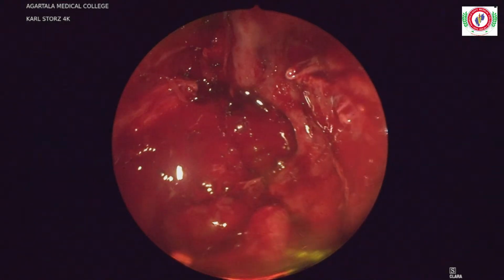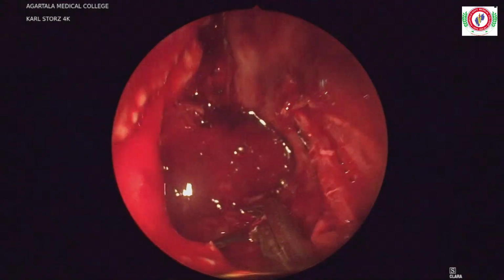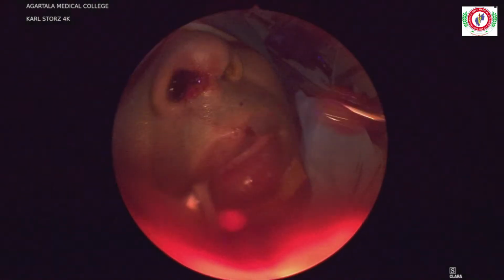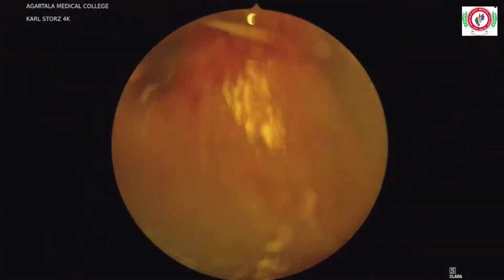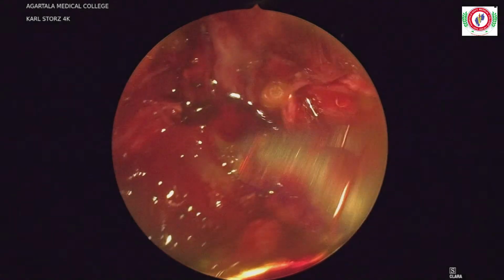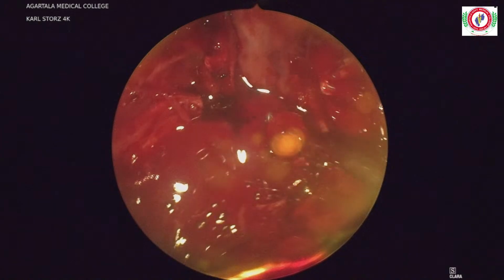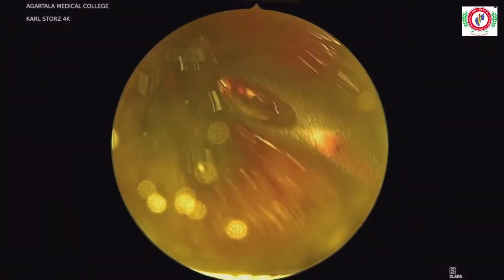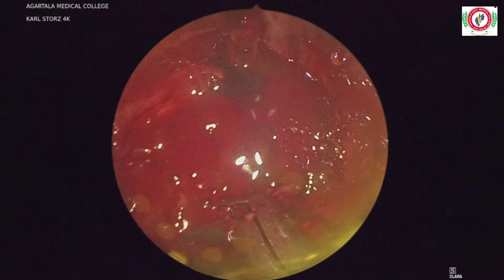I am just teasing this mucosa with my suction tip. Upturned forceps. Take this biopsy. Take a biopsy.